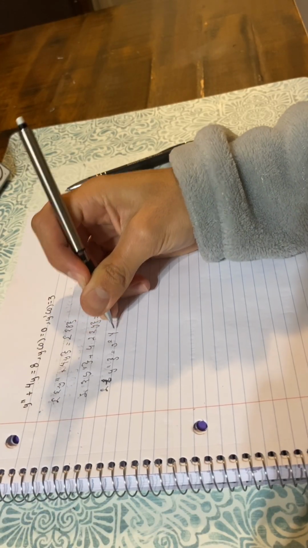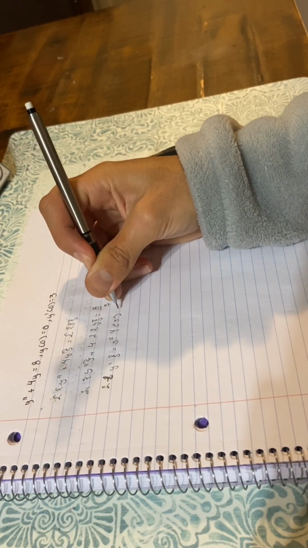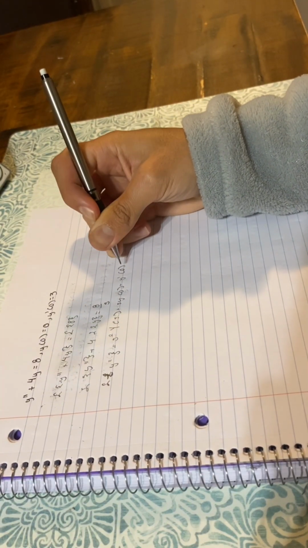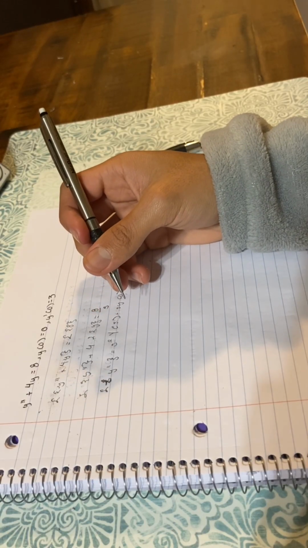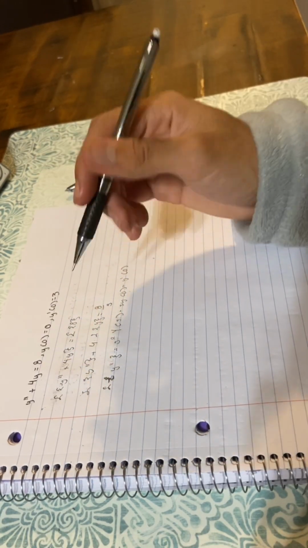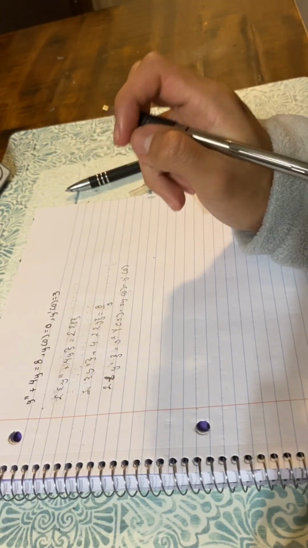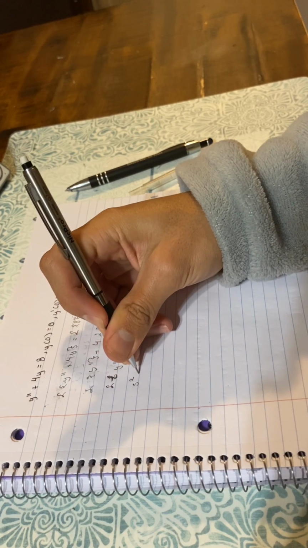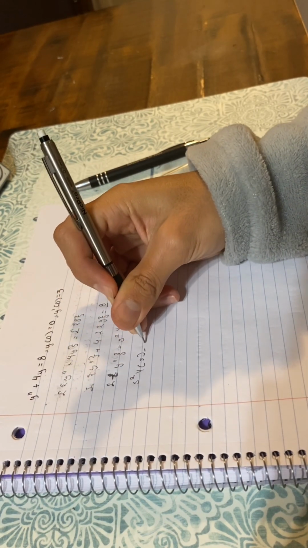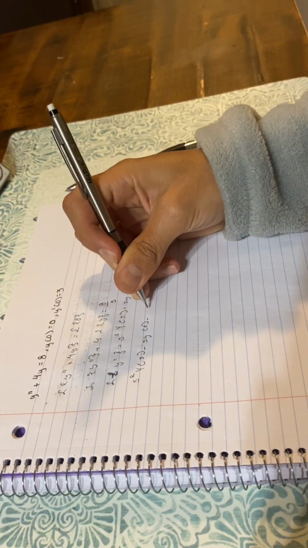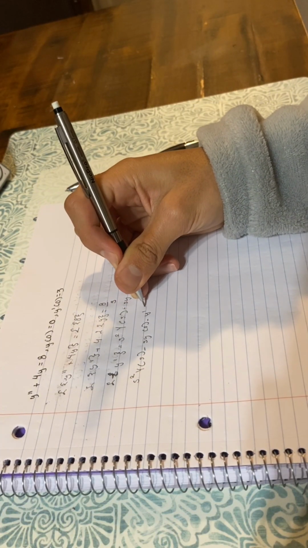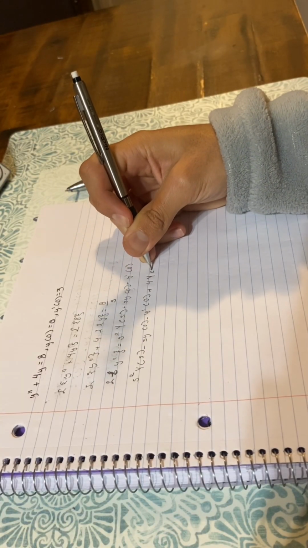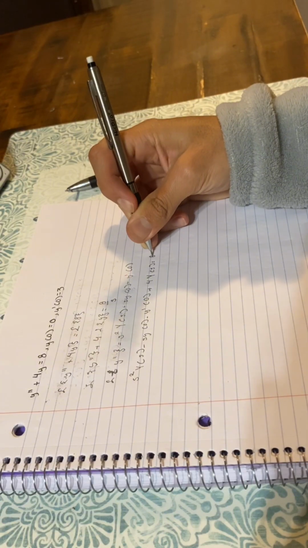The Laplace transform of y double prime equals s squared Y(s) minus s y(0) minus y prime(0). Next, we're going to write s squared Y(s) minus s y(0) minus y prime(0) plus 4Y(s) equals 8 over s.